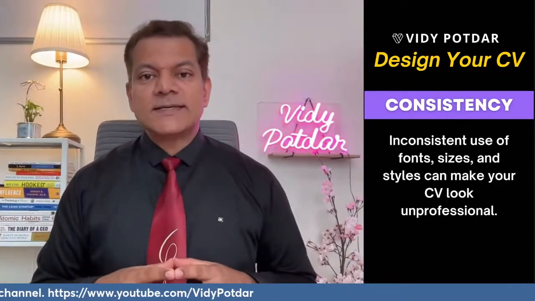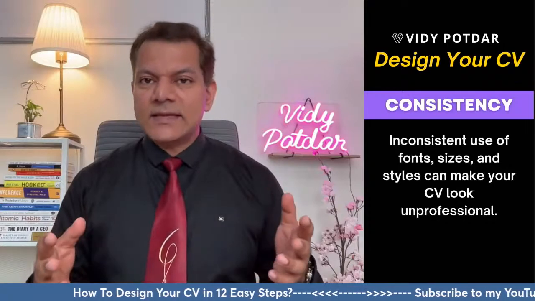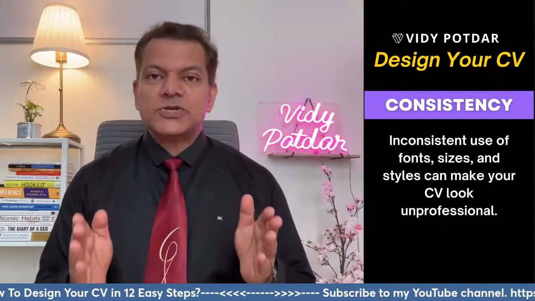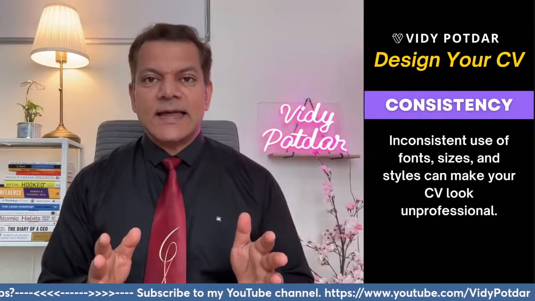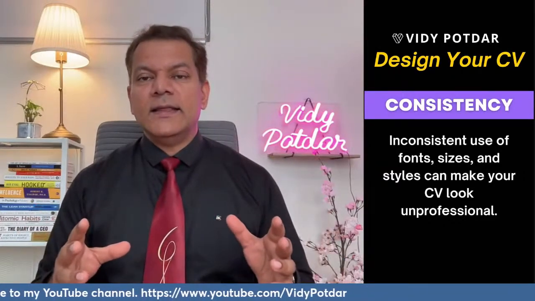Consistency is again very important. Use consistent font sizes, styles throughout your CV. Typically, if you want to design a CV that is looking very flashy and really nice, you can do that. But make sure that the fonts that you use are consistent, and the font size and style. Don't keep changing just to fit the content in the 1 or 2 pages or 3 pages, however long your CV happens to be at the start of your career.